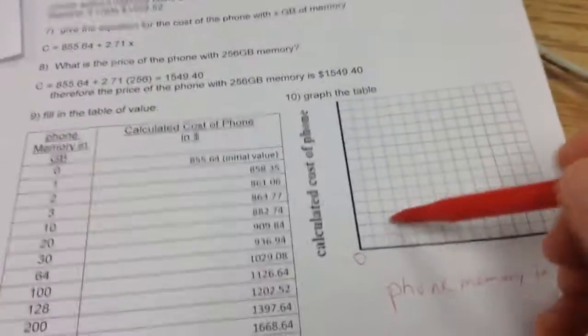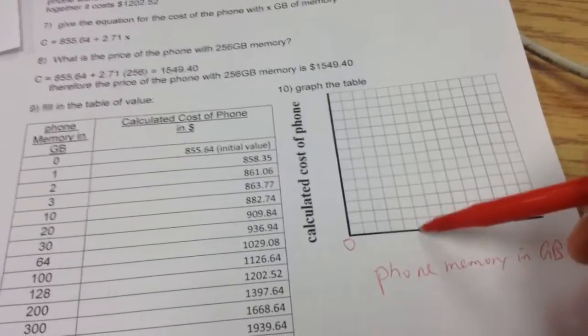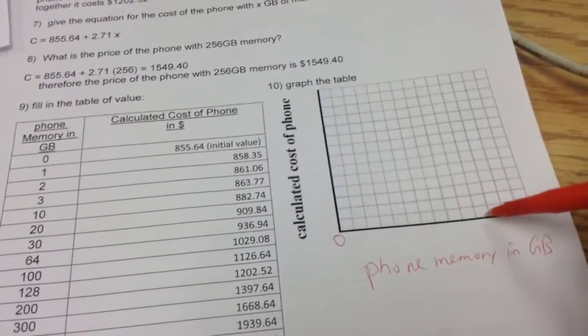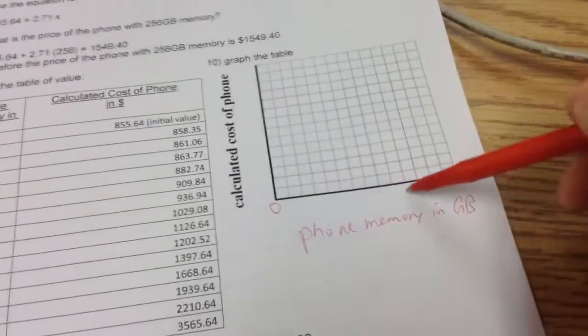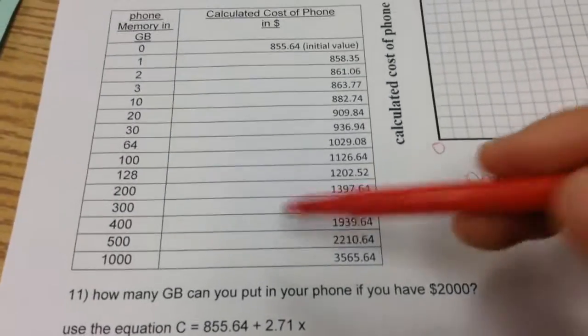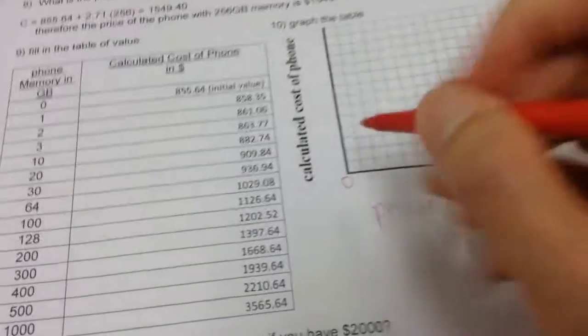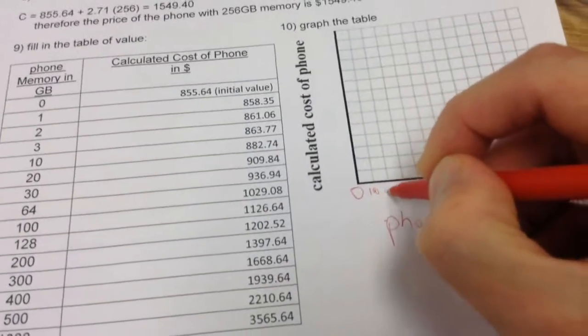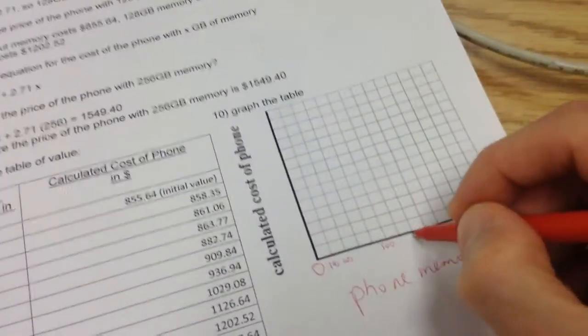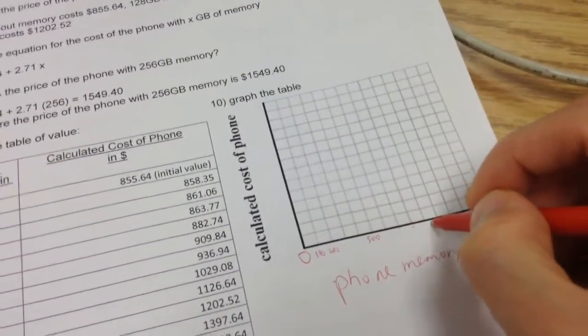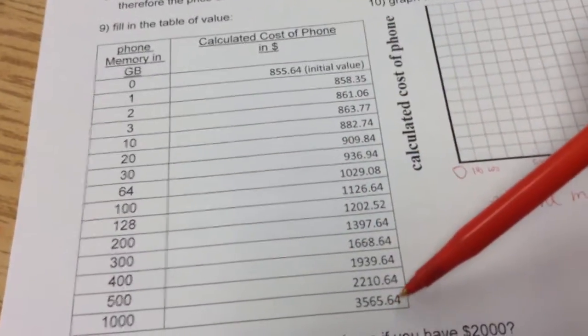So let's count how many boxes there are. 1, 2, 3, 4, 5, 6, 7, 8, 9, 10, 11, 12, 13, 14. 14 boxes. You want to go to 1,000, so maybe 100 each would be good. 100, 200, 300, 400, 500, 600, 700, 800, 900, 1,000. Perfect. All right, cost of the phone, it goes up until 3,500.